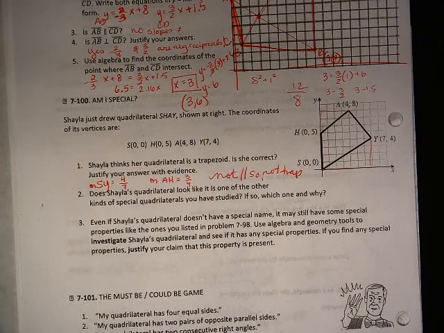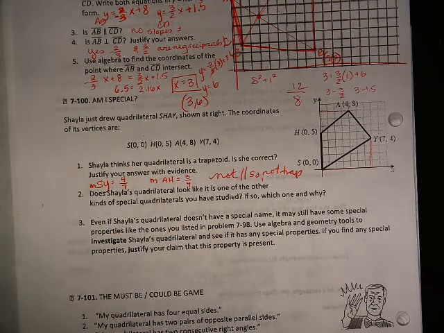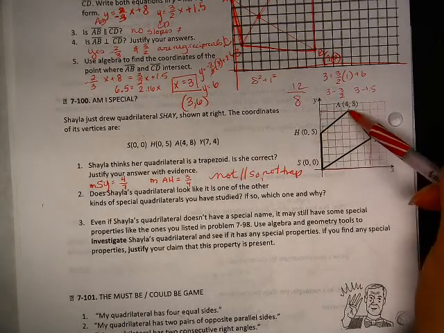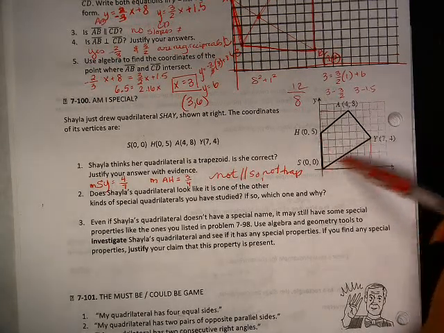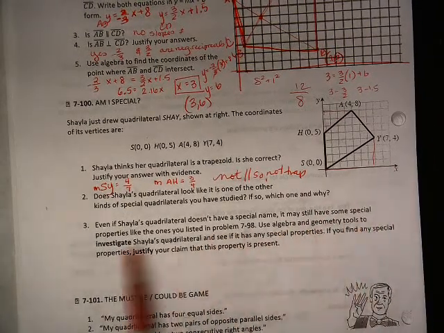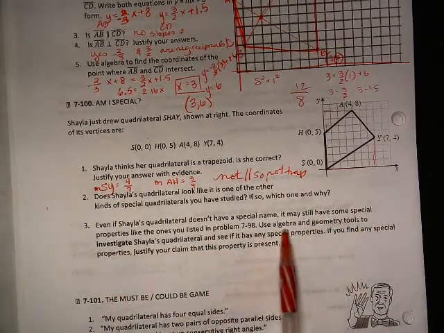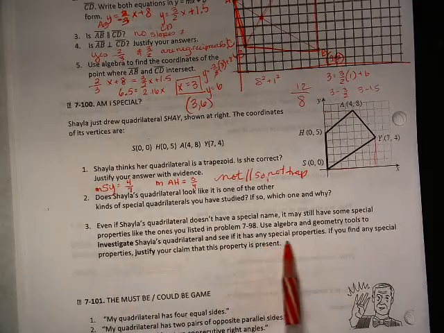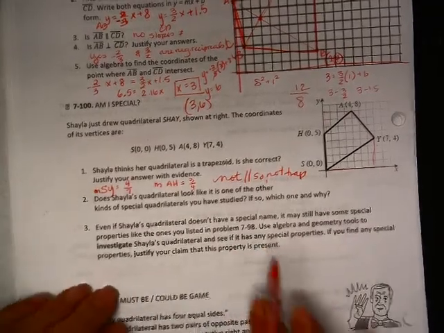Does it look like anything else? Well, it might look kind of kite-ish. If these two are equal and these two are equal, that doesn't look like it. So it looks like we're pretty much done with that. Now, even if it doesn't have a special name, it may still have some properties. So use algebra and geometry tools to investigate to see if it has any properties. So find any ones and see.